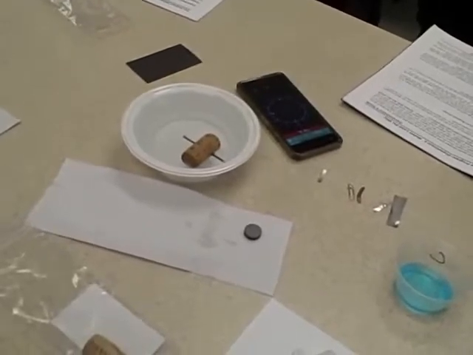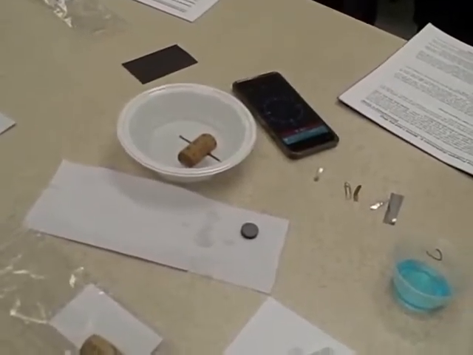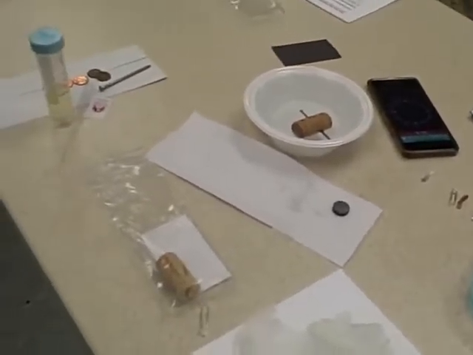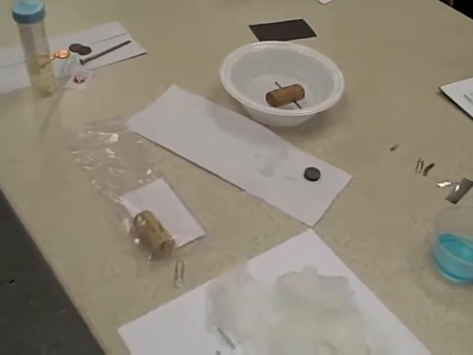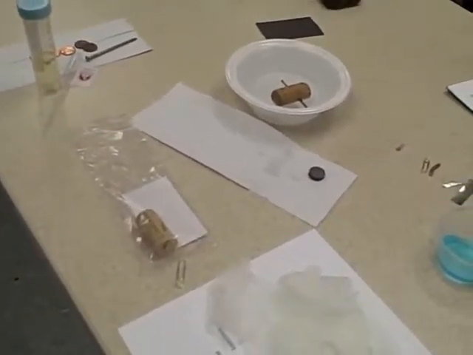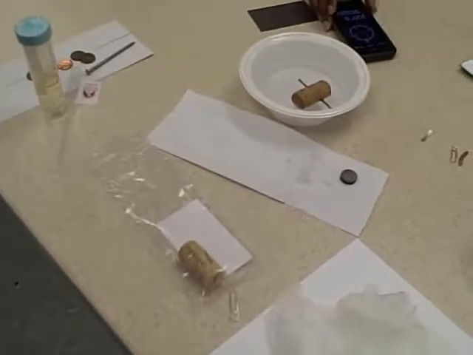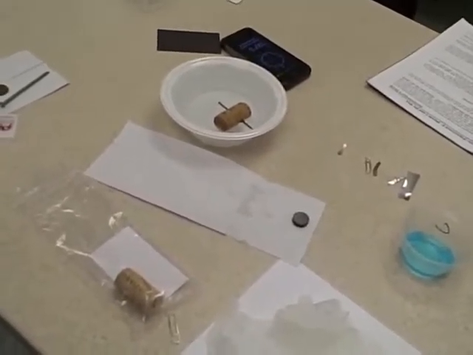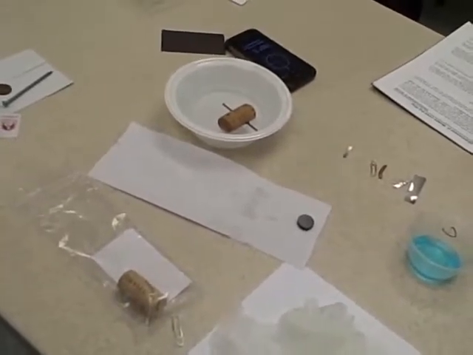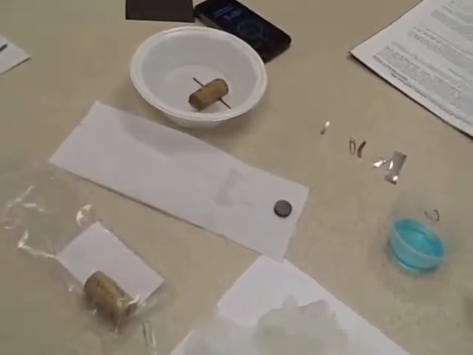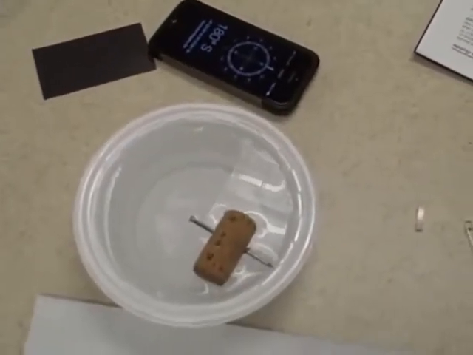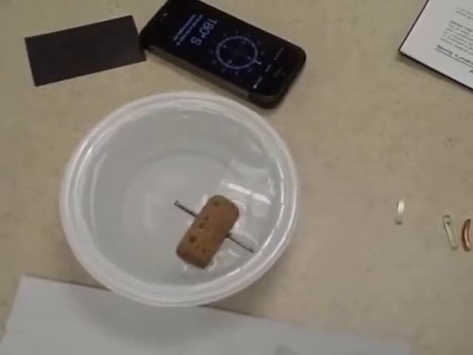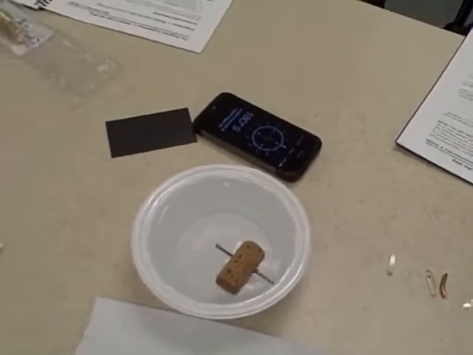This one should point north-south. Great job. Is yours doing it? Yeah. Good. And this one will too, eventually. So what we've done is we've used the fact that iron is ferromagnetic to actually magnetize a common nail so that it now becomes the pointer of a compass. So that illustrates one of the properties of one of the marvelous metals, namely ferromagnetism.